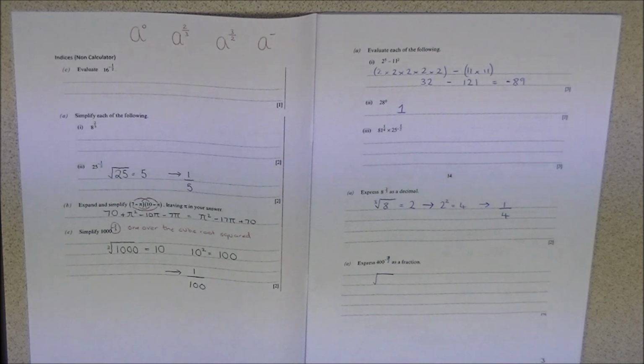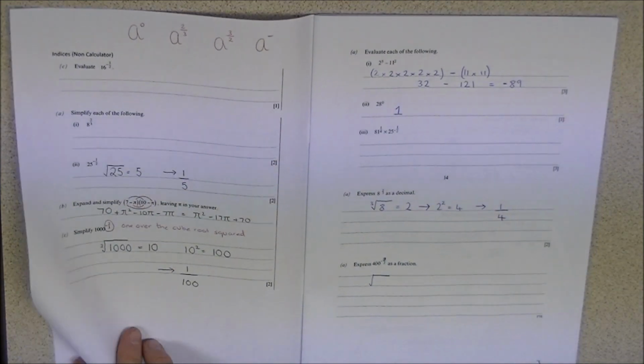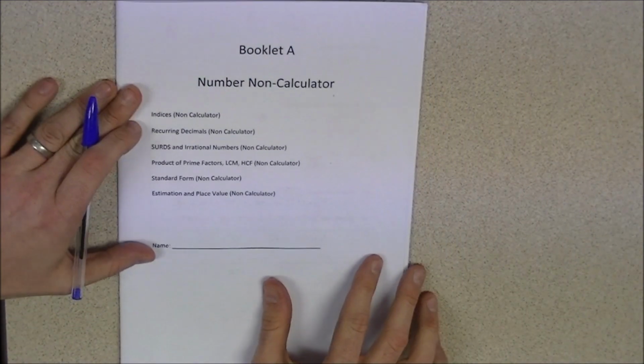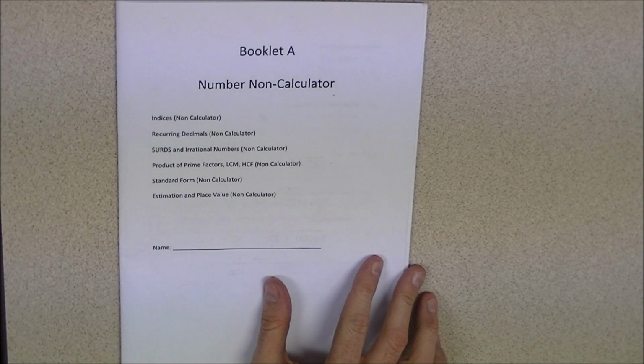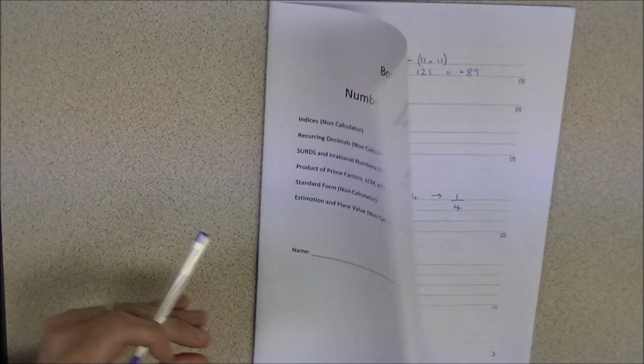Now, to give you a bit of an education, I'm going to talk you through some of these booklets. This is a bit of a test one, so it'll be a little short snippet, but we're going to start. Hopefully you can see this, looking at booklet A, which is your number non-calculator work. This little video is going to concentrate on the first two topics, indices and recurring decimals. Should be ones that you know quite well. Let's open up and have a look.